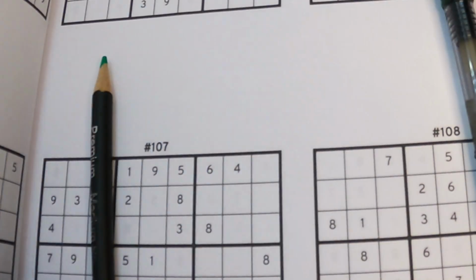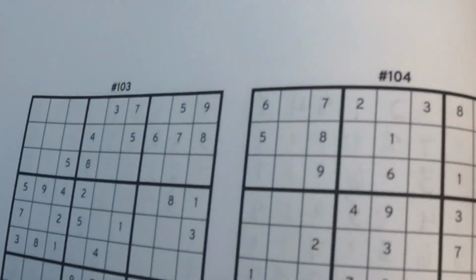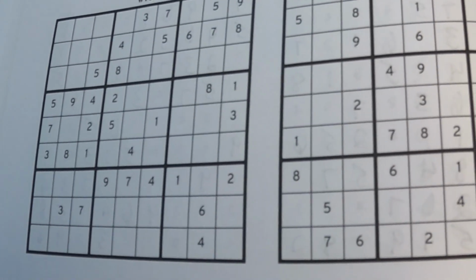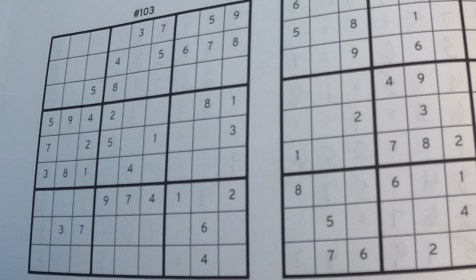Hello and welcome back. We're just continuing on in the book. Looks like today we're doing puzzle number 103.